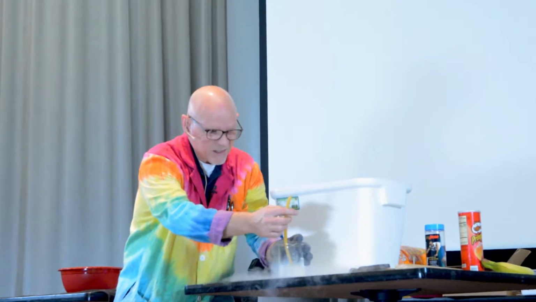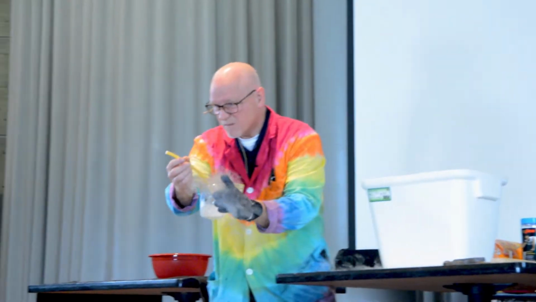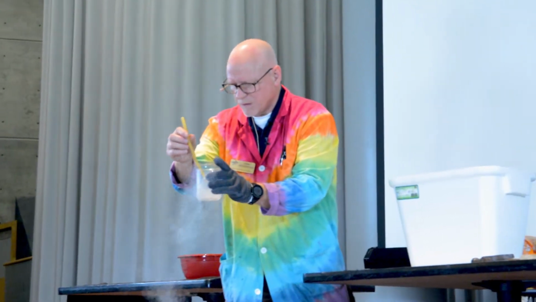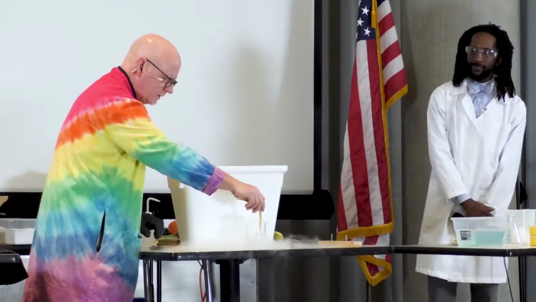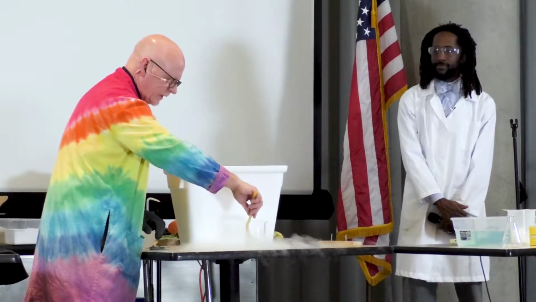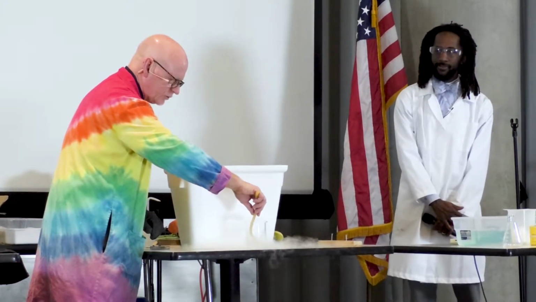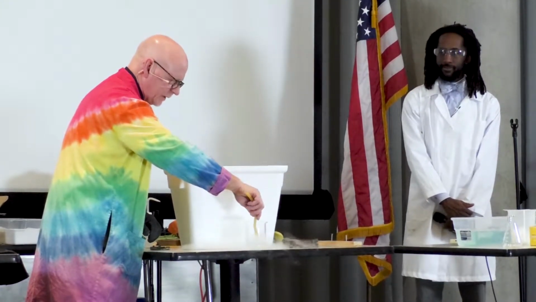See it coming out? I don't know if you can see it. Okay, and if I leave this in the beaker long enough, what I should be able to do is take it out and wrap it on the side of the table, and it should shatter. Okay, that's the goal. We want to see it break.